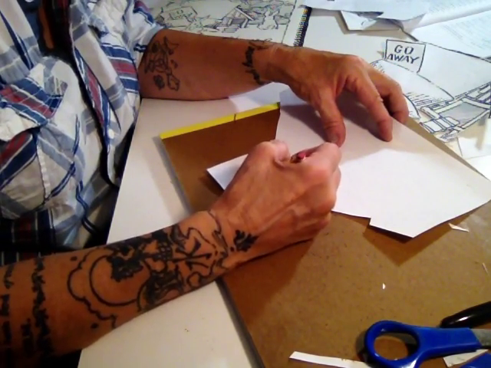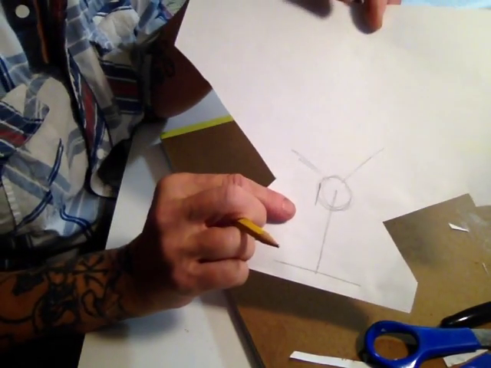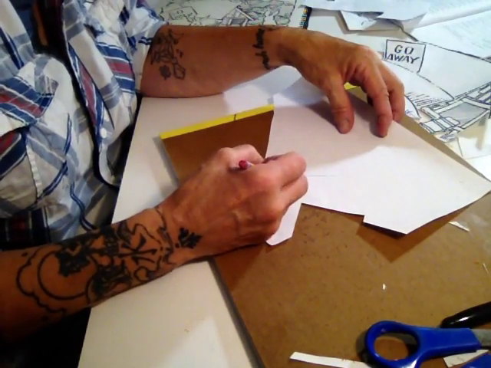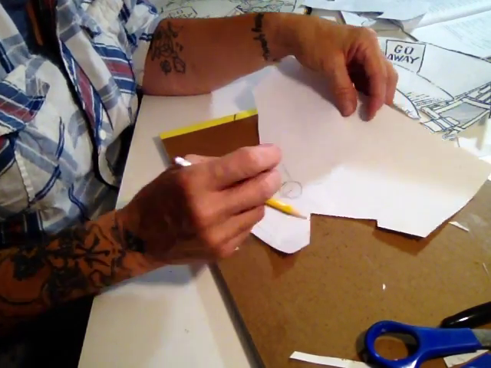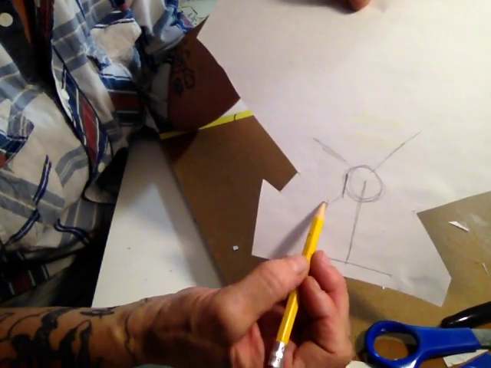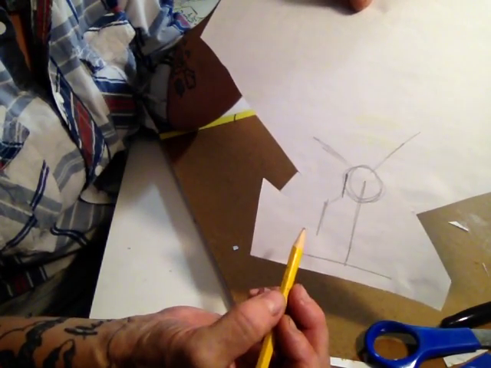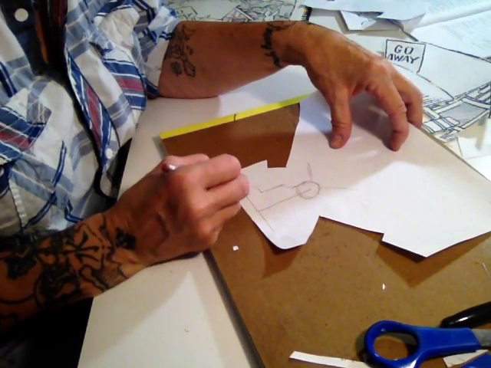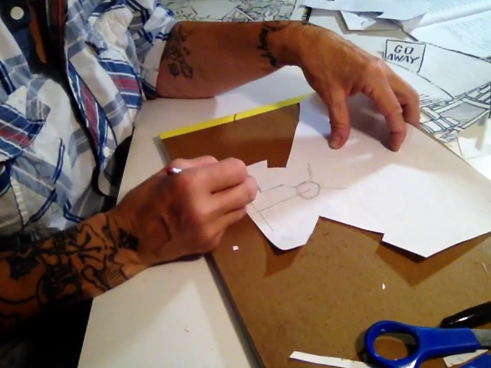Now to draw his head, he's actually going to have a straight line down that way. That's going to lead to his neck and then his shoulder, which is going to be a line coming out this way and then down this way. Then he's kind of got his legs sitting off to the side while he's sitting down.